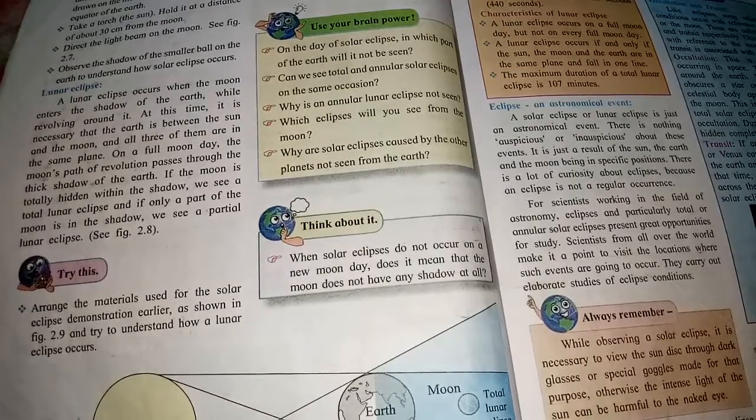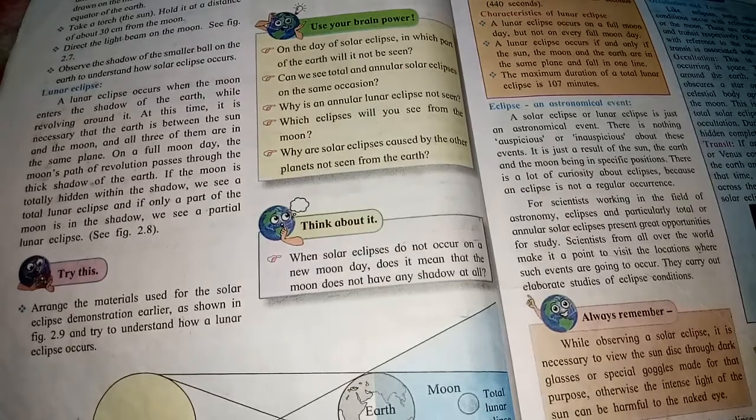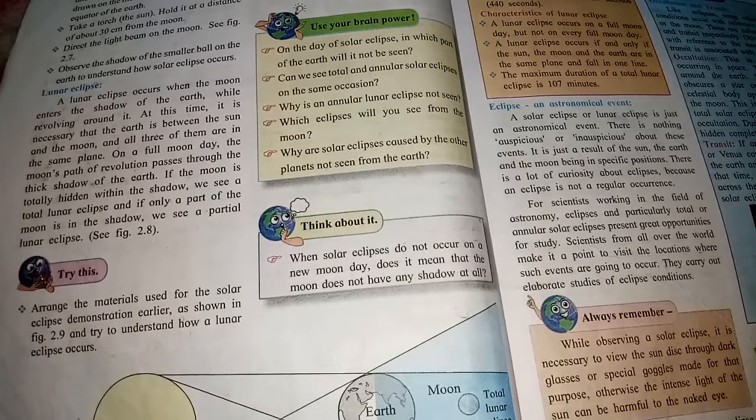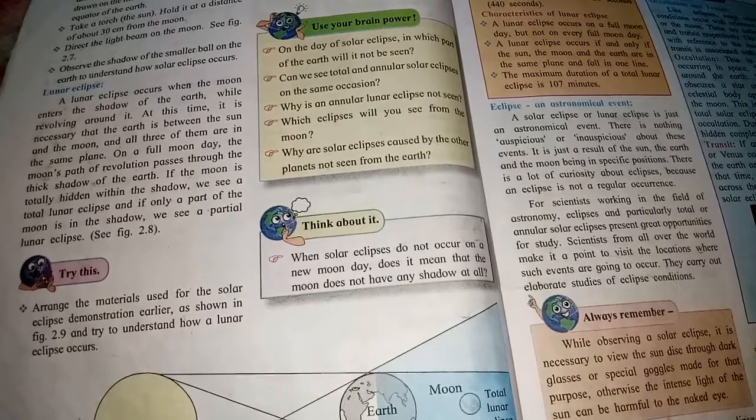Now, what is a lunar eclipse? A lunar eclipse occurs when the moon enters the shadow of the earth. While revolving around it, at this time it is necessary that the earth is between the sun and the moon, and all three of them are in the same plane.